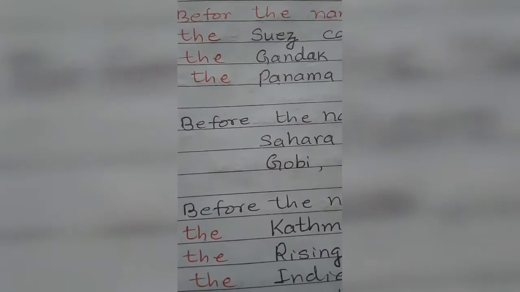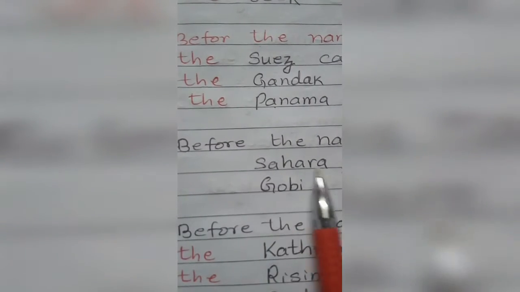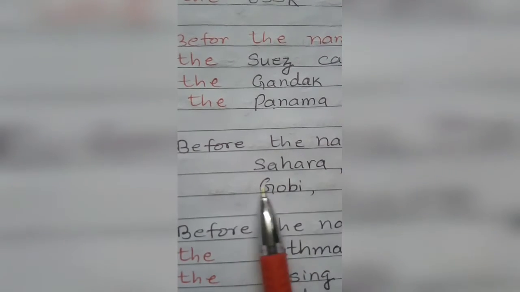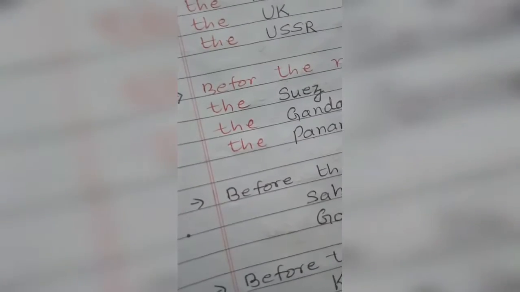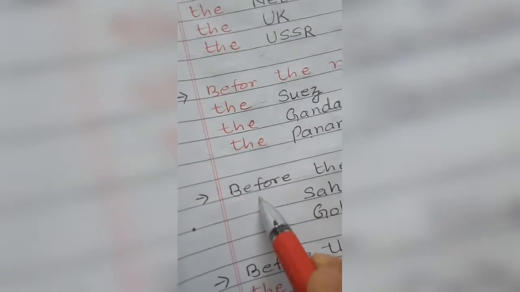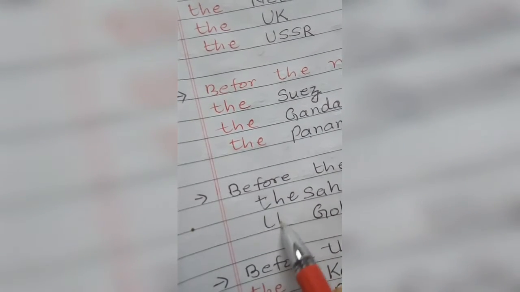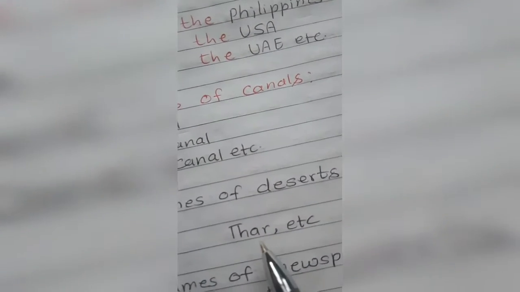Similarly, before the names of deserts, like the Sahara Desert, the Gobi Desert, the Thar Desert, etc., we have to write "the" here.